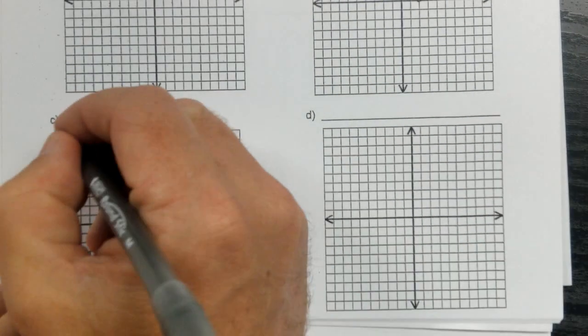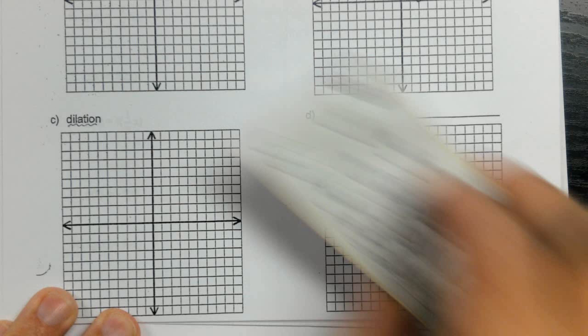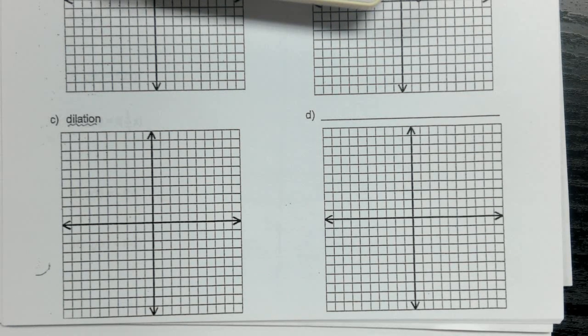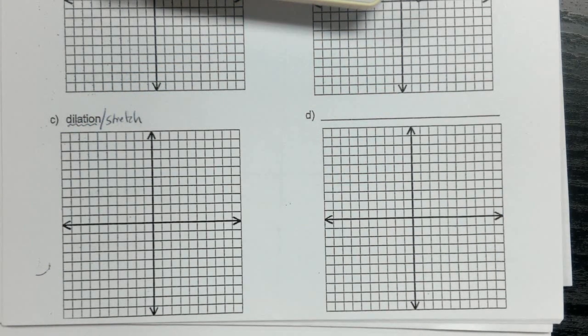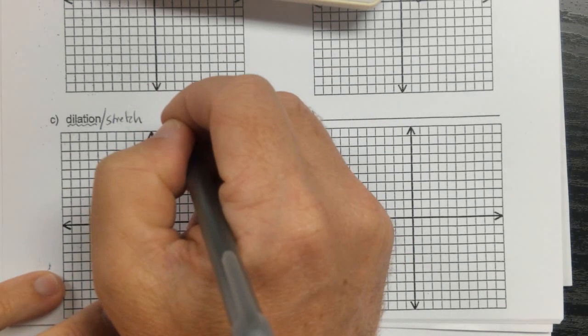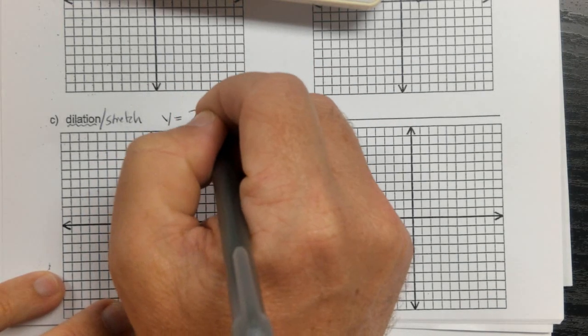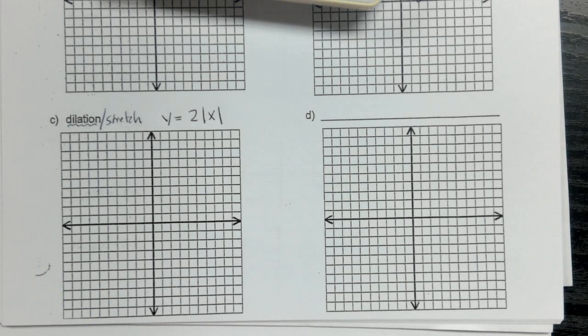All right, C says dilation. What does dilation mean? It's bigger or smaller, yeah. We're stretching it out some way or another. So, say dilation slash stretch. Y equals 2 times the absolute value of x. So do you know what that's going to do to the graph? I mean, you know it stretches it, but like, which way? So make it x or y. Yeah. Okay. Y.